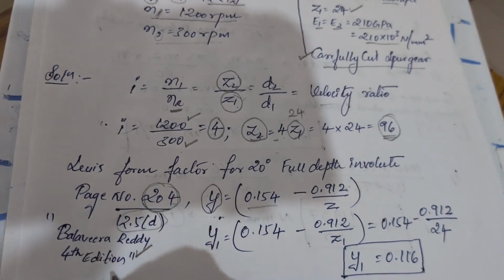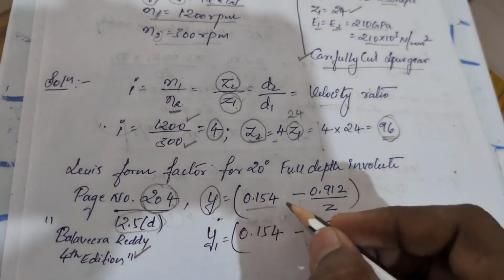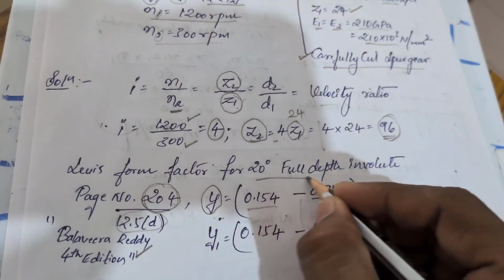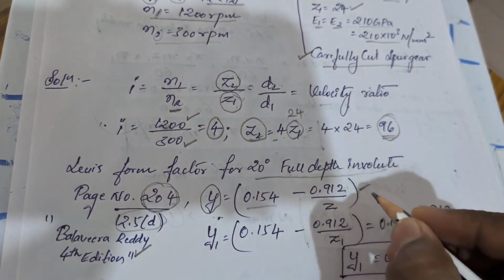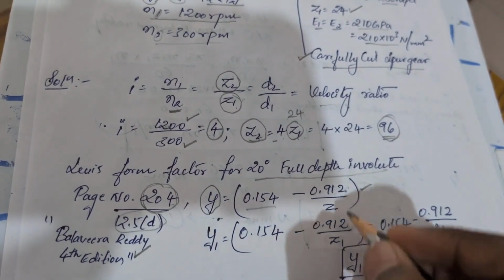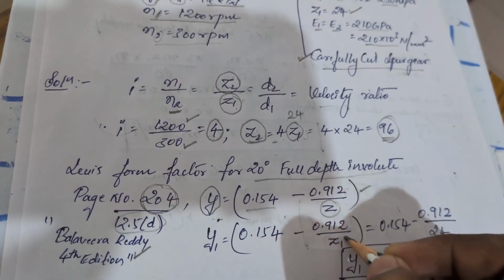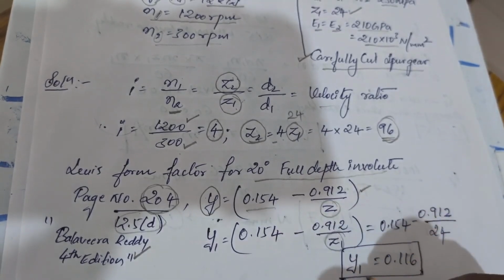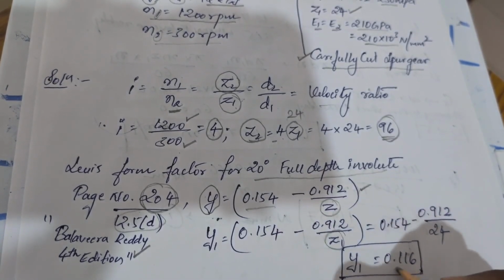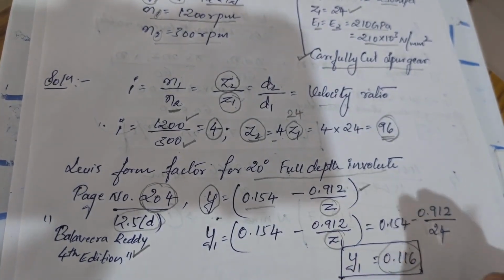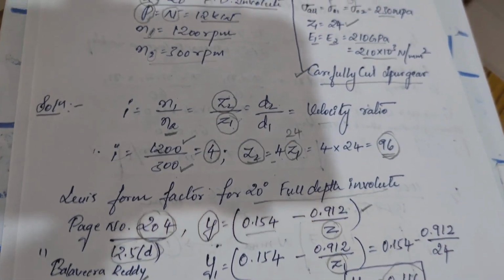So you got this equation for 20-degree full depth involute. This is the formula. By substituting Z as Z1, you will get the value of y1 as 0.116. So let me keep it as it is.